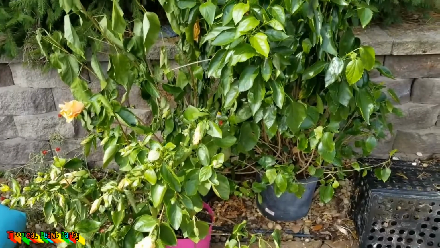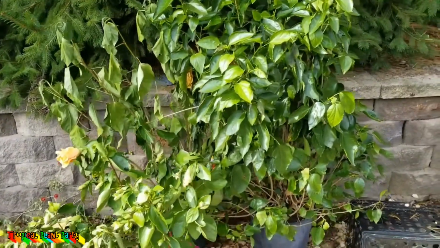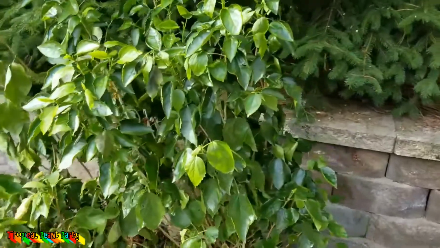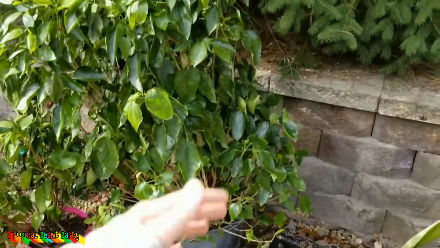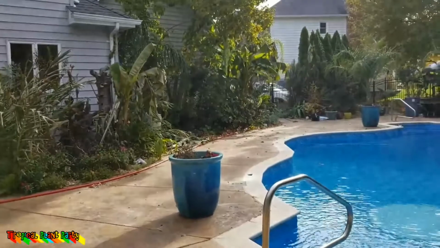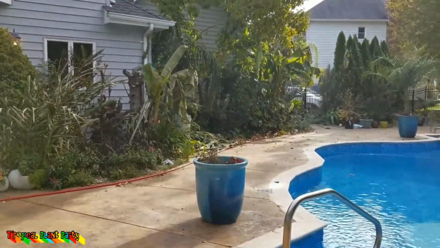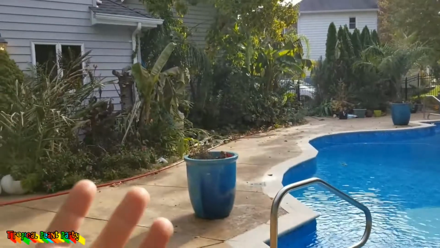And here we have some hibiscus. Honestly, I am very surprised with how well these guys are doing after as cold as it was, but you can see the hibiscus closest to the wall look much better than the one that's more exposed. Walls provide protection. So really, the gist of everything here is after you've had some frost, you can go out in your garden, you can see where plants are more damaged than others.